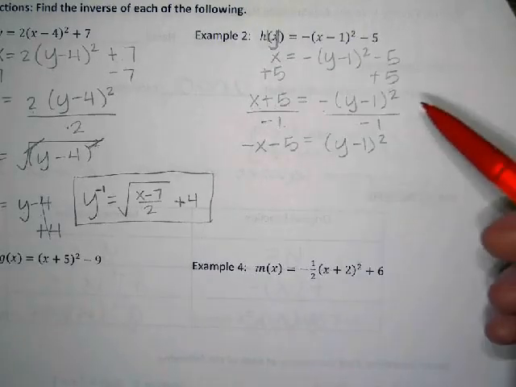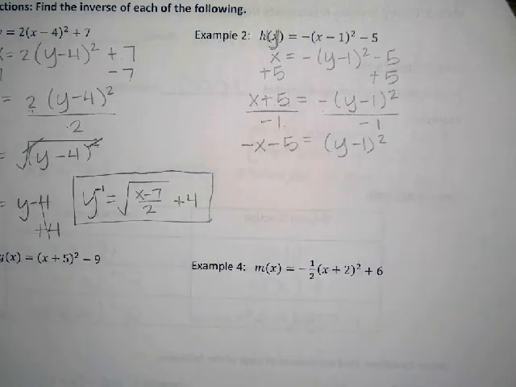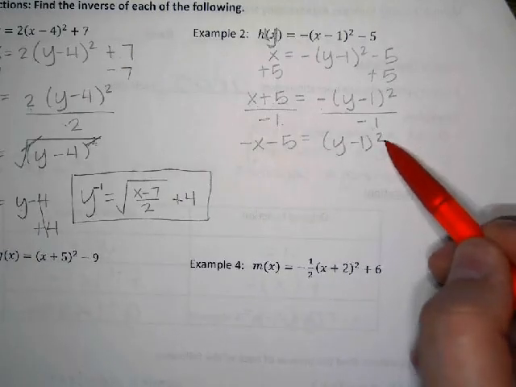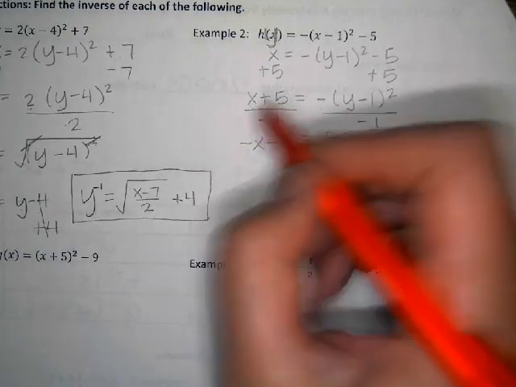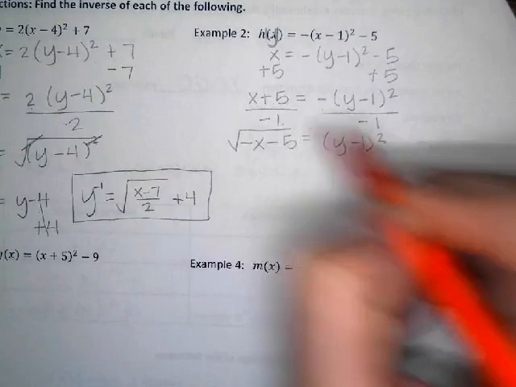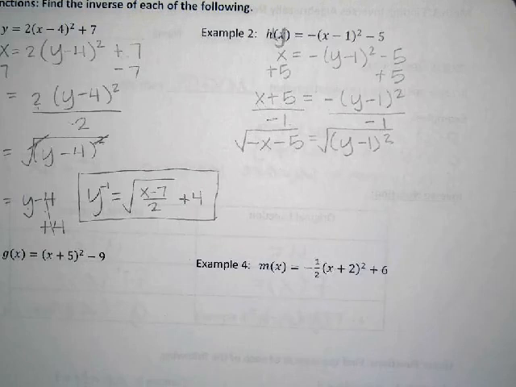All right. Now we want to keep going. We want to get the y alone. So what should we do next? We want to undo the exponent, right? We want to get rid of the 2. So how do we do that? Square root. So it's squared, and we're going to square root. The square root and the square cancel out.